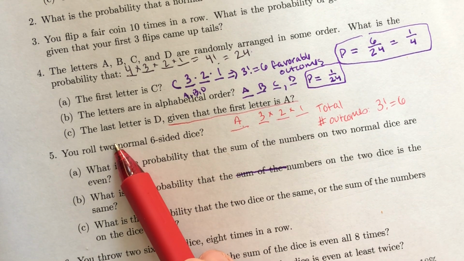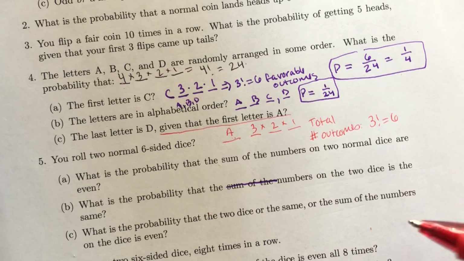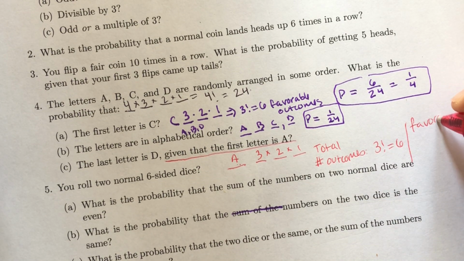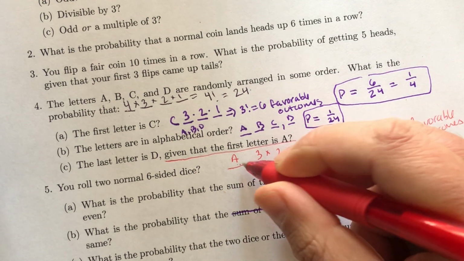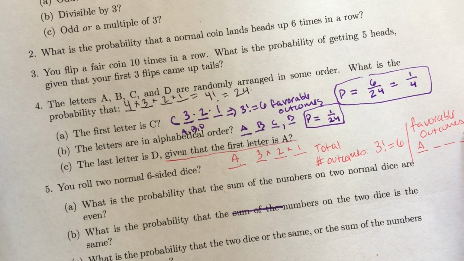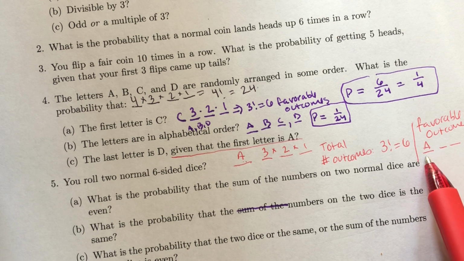A favorable outcome would be one in which the last letter is D. So the favorable outcome here is one in which, well, we know that the first letter is A because they already told us, but the last letter would have to be a D. How many outcomes satisfy that the first one is A and the last one is D?